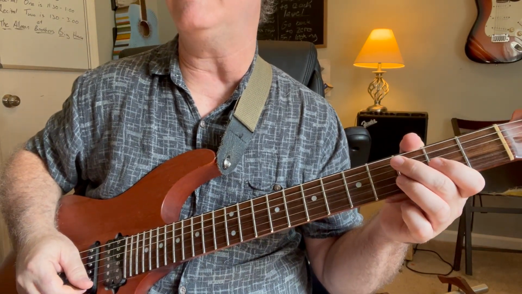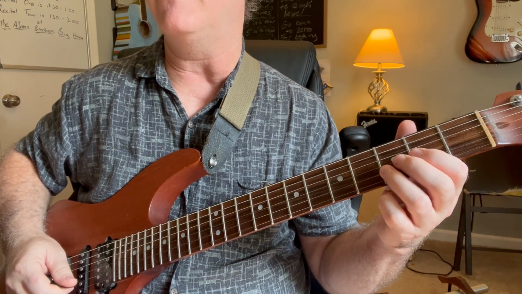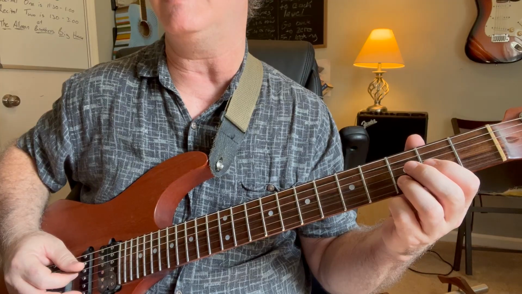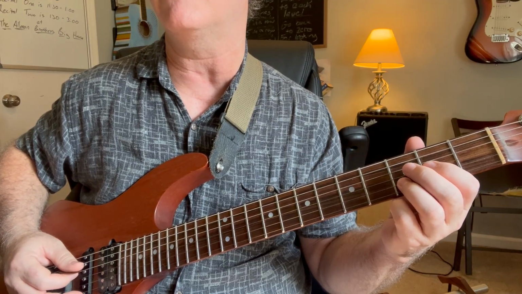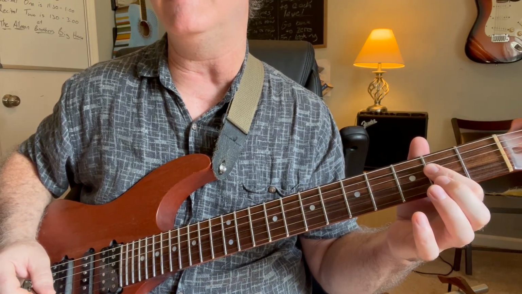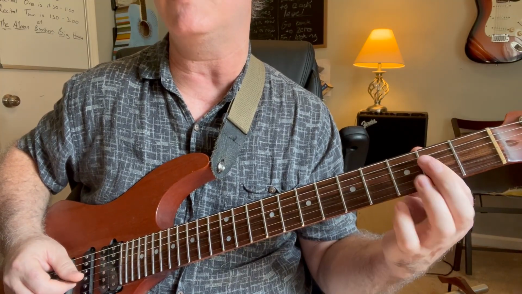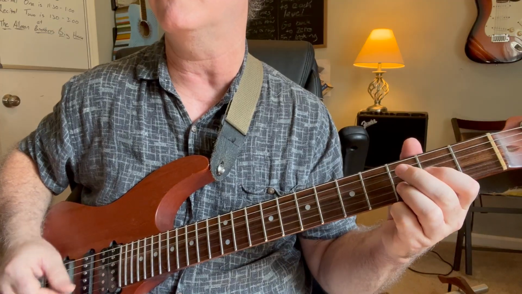Exercise 2, D to A. We have pretty much the same kind of idea where the end of the D lick ends on that A, and I'm anticipating the A-shaped melodies by creating an A shape on the and of 2.